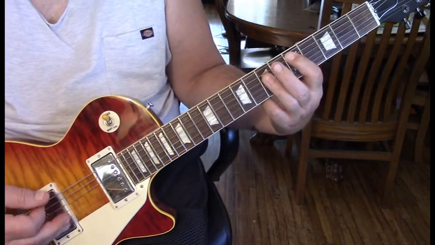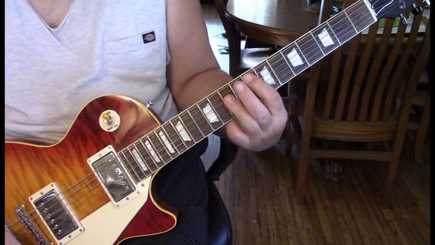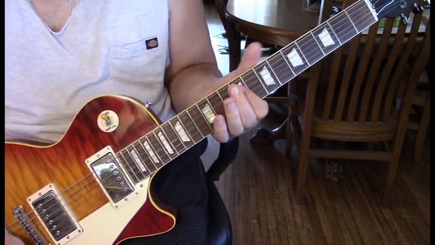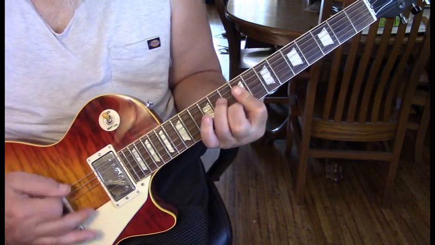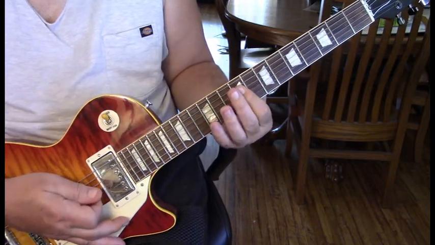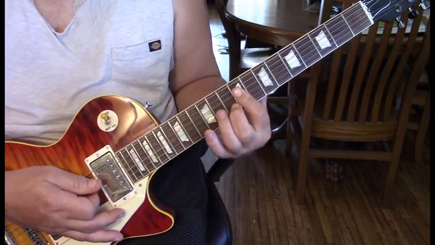1, 2, 3, 4. Then he moves up to an E suspended, okay, or E7th.